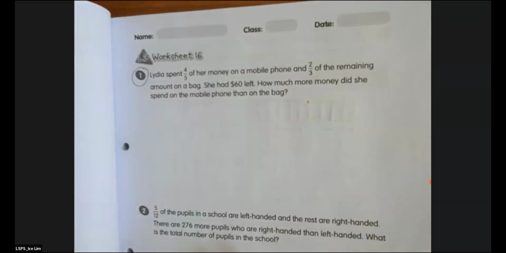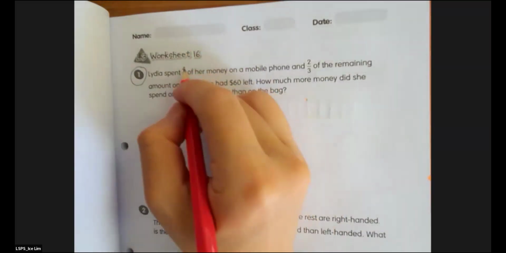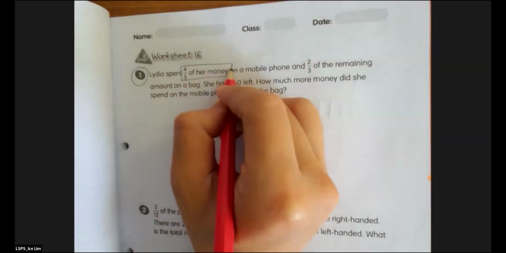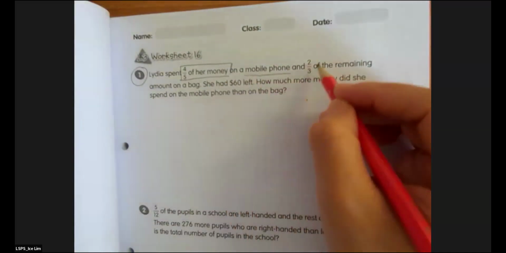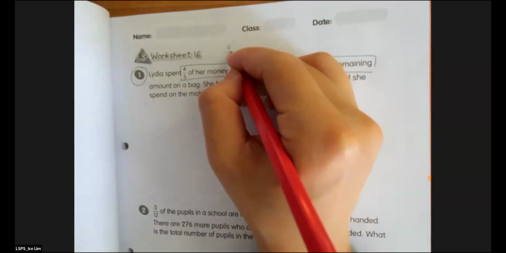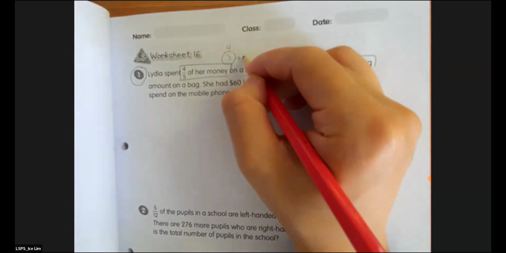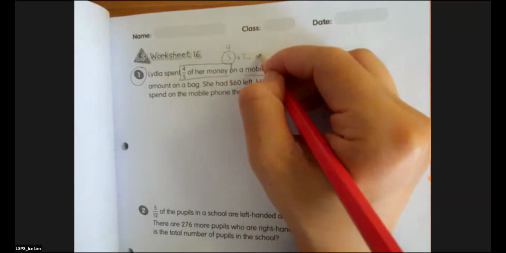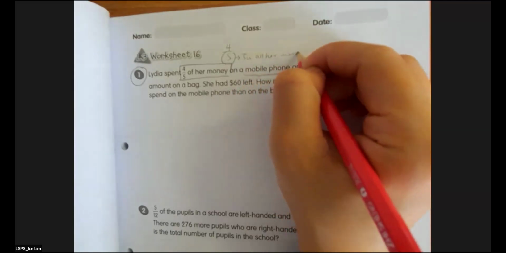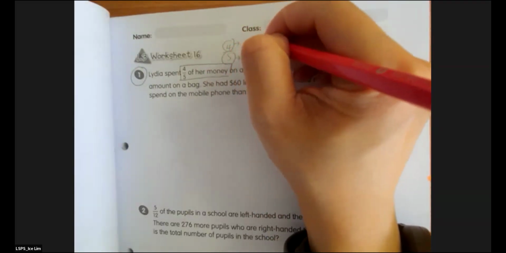If I were to draw a model, I'm going to go with a model drawing. So far, this first part that the model seems very nicely drawn is correct. 4/5 of her money, so 5 units. 5 units is all her money. 4 units on the mobile phone.